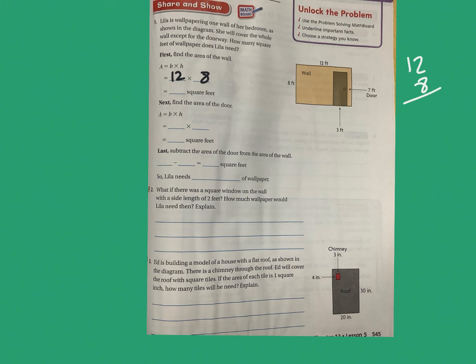12 times 8, the area is 96 square feet. Now let's find the dimensions of the door so we can find the area of the door that we won't be covering. That is 7 by 3, and 7 by 3 is 21. Now we would subtract out the part that we're not going to cover with wallpaper from the whole rectangle. So we take the 96 for the whole wall, but take away the amount that's not covered with wallpaper, and we get 75 square feet. So Lila needs 75 square feet of wallpaper.